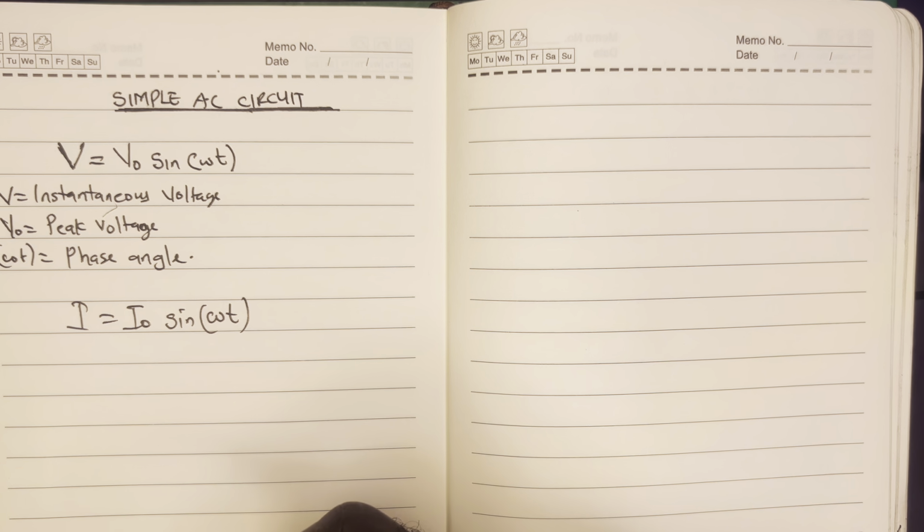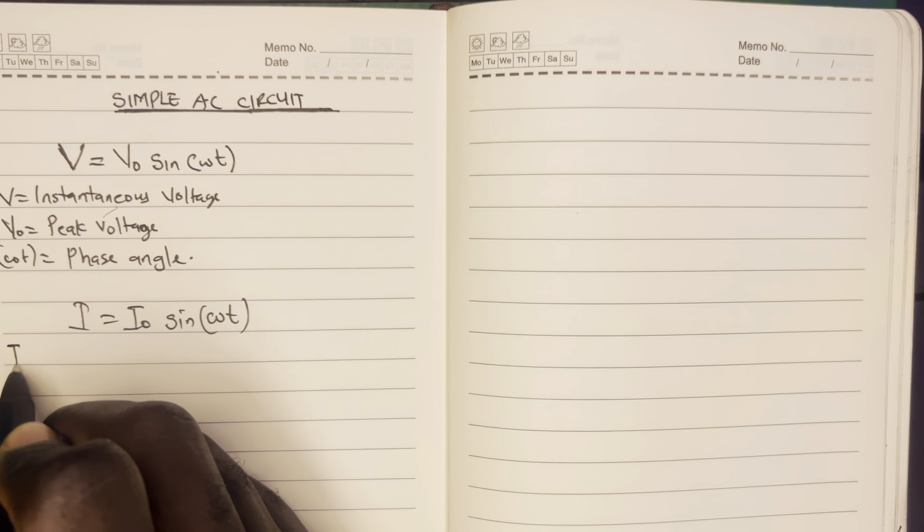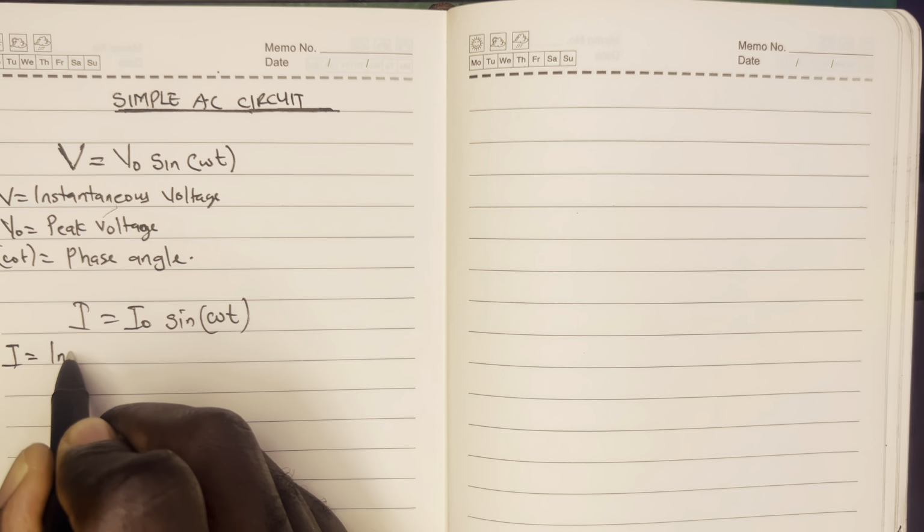In this case, I is the instantaneous current, I naught is the peak current, and omega t is the phase angle.